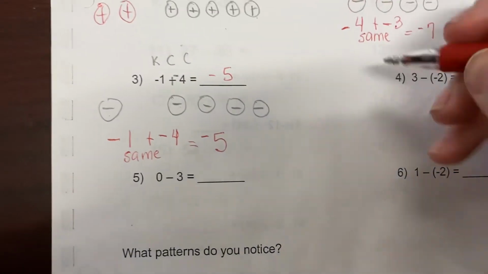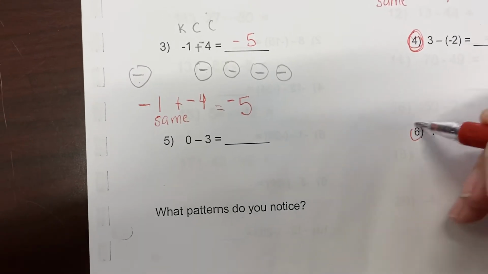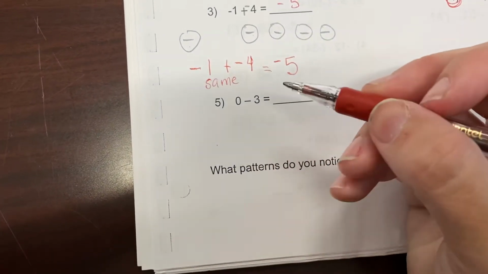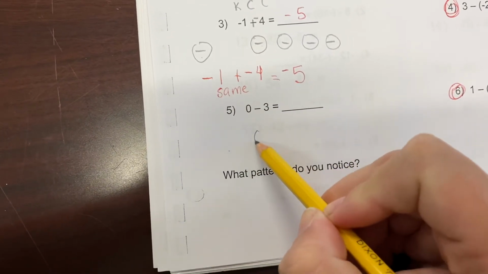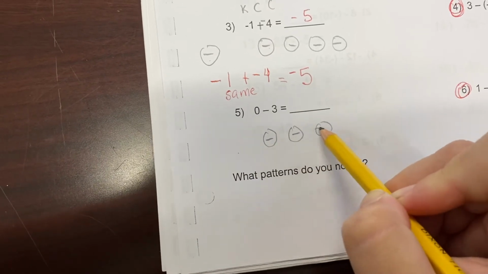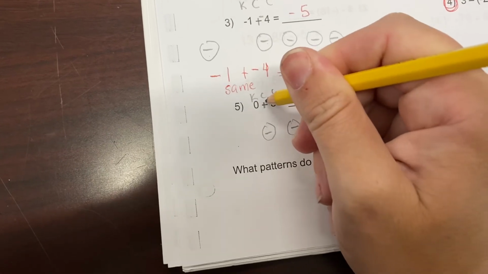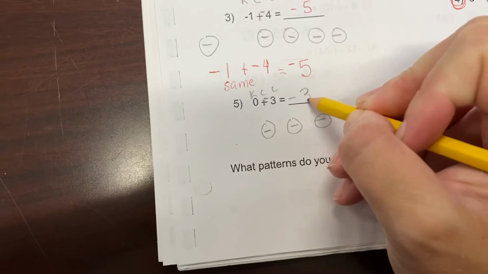Okay, so right now you're going to try 4 on your own, and 6. And we're going to do 5 together. So there's 0. I draw 0. There's no tiles. And I'm going to draw 3 negatives. 1, 2, 3. I do my keep, change, change. And what happens? It stays the same. So the answer is -3.